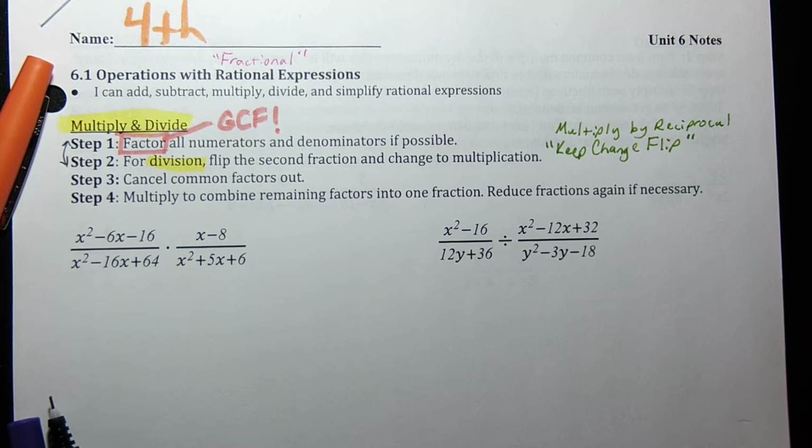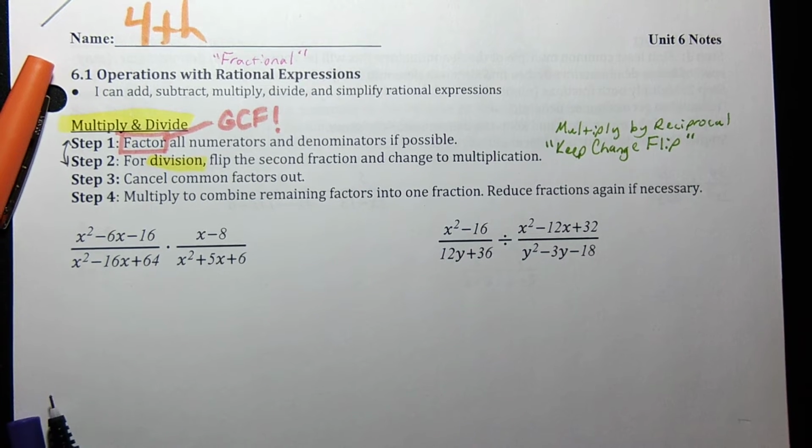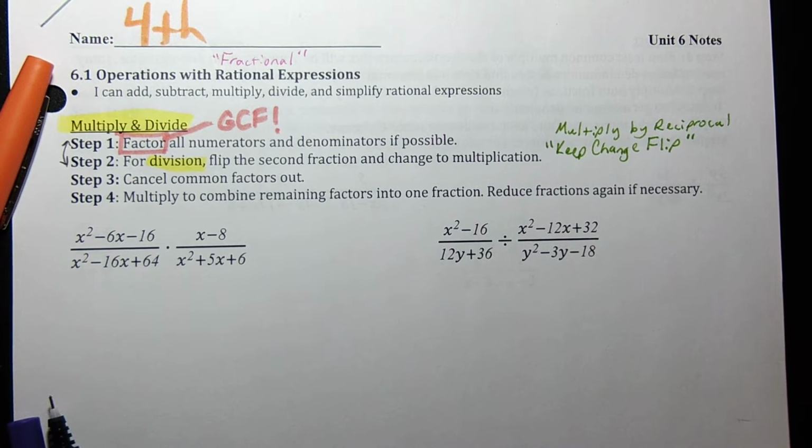So keep, change, flip, we factor all of the things, and then we cross off as many things as possible. So there's going to be some similarities to some of the math stuff that we did in the last unit with taking out GCFs on the top and the bottom, but I think these problems are actually kind of fun once you get done with the factoring because it's a lot of slashing and canceling common factors out.